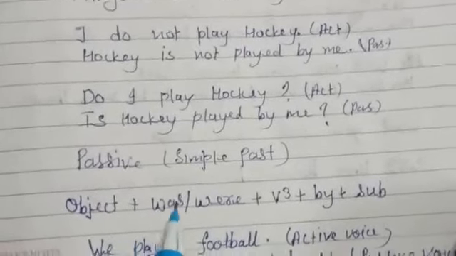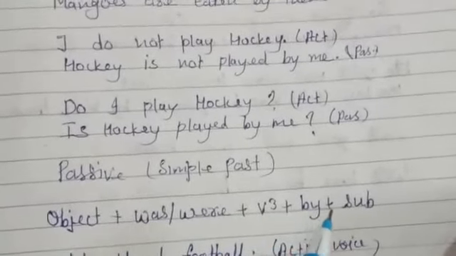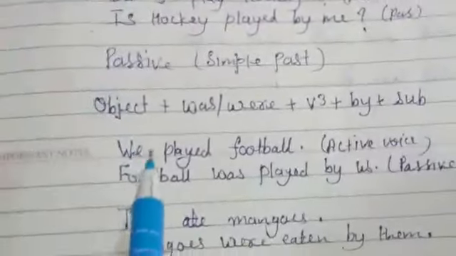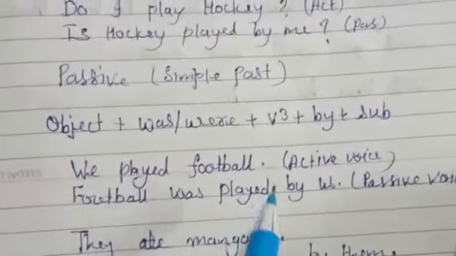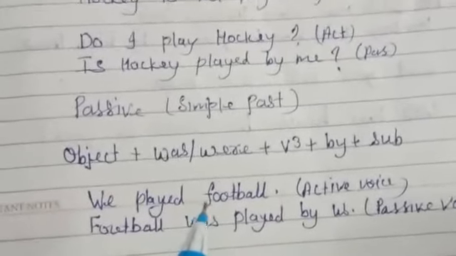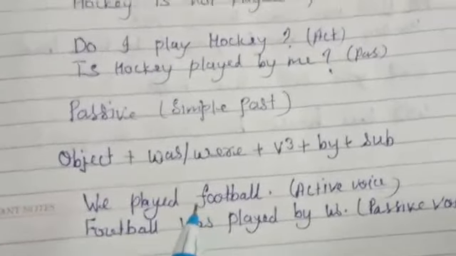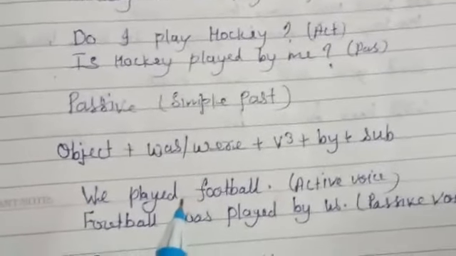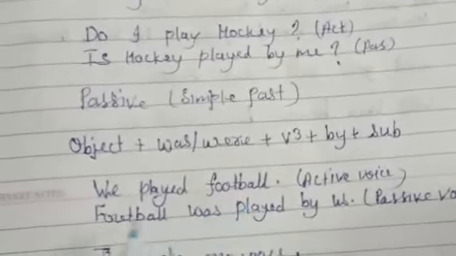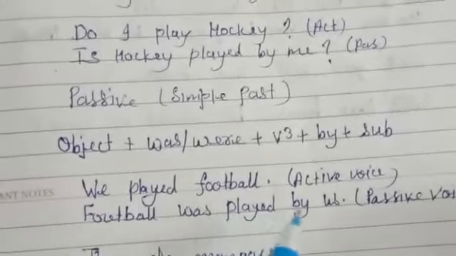So here is the formation. First of all, object, then was, then the third form of the verb, then by, then subject. Here the first example is: we played football. Students, as I taught you how to recognize an object, here you can ask the question, what did we play? The answer is football. So it is an object, and it will become the subject. Football was played by me.